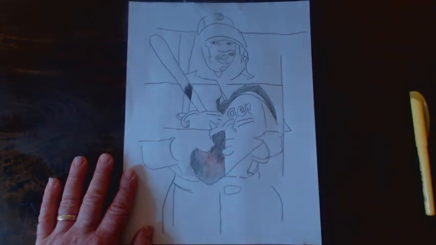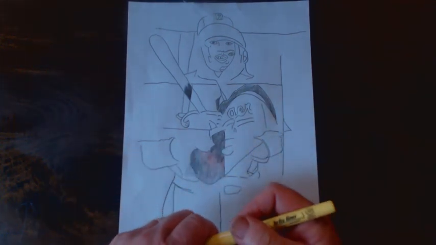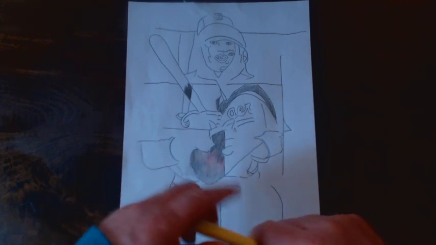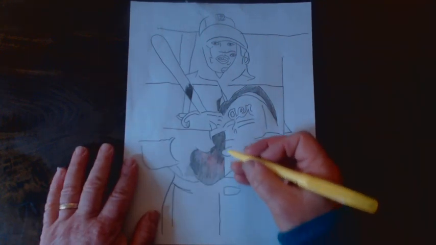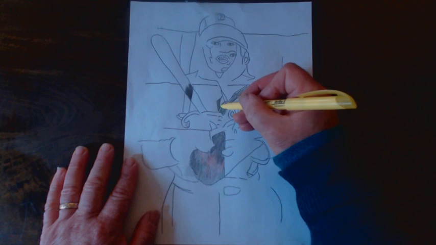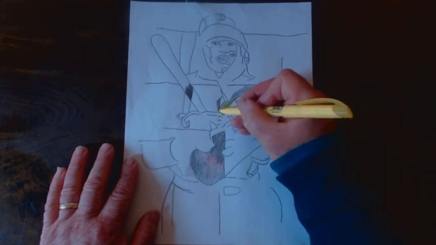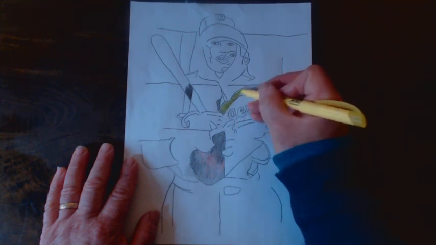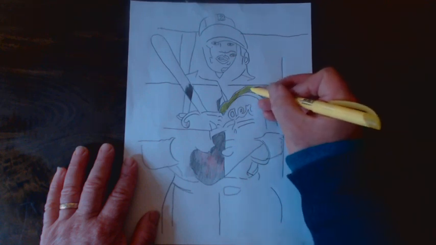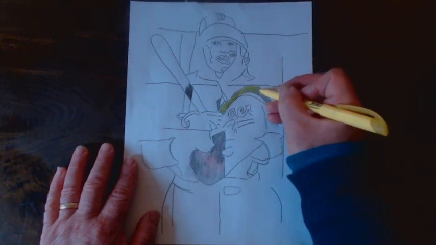At any time I can switch to bringing in the marker. I was playing around with this yesterday and I found that I can put marker over the pencil. I kind of like that glowing neon yellow with the gray around it.